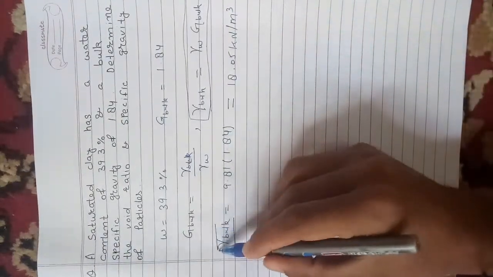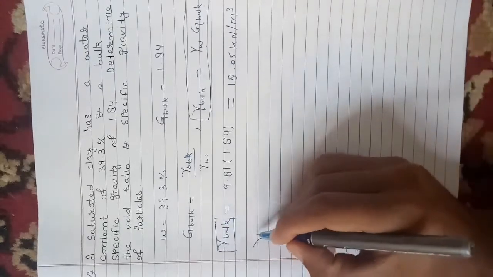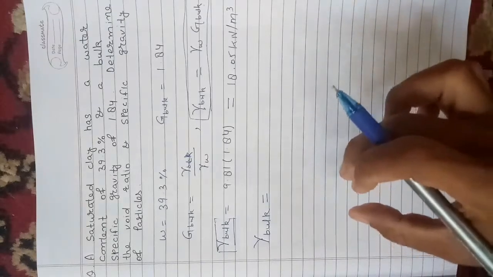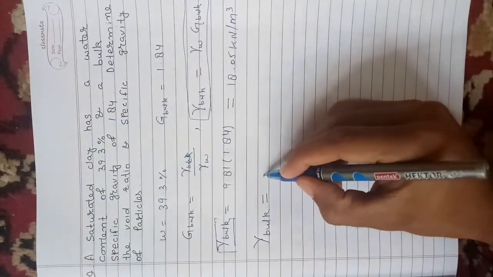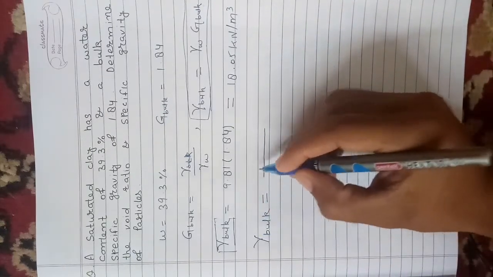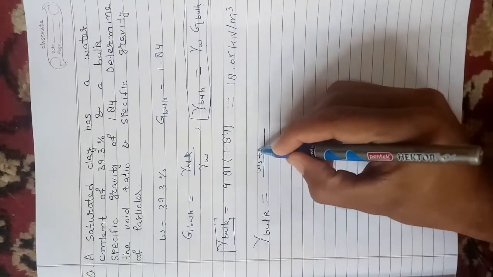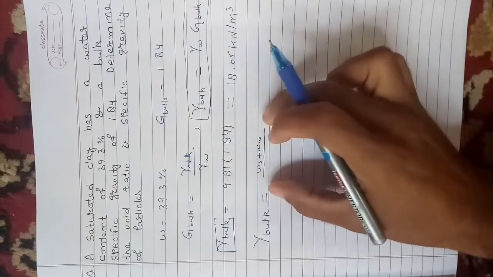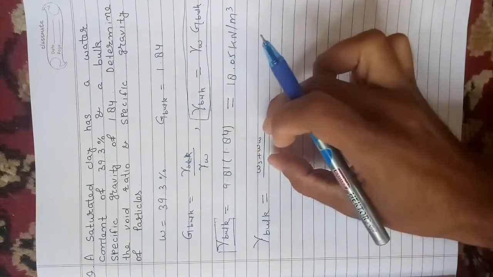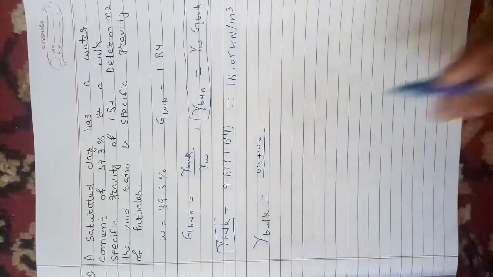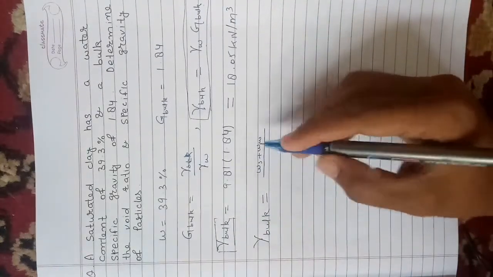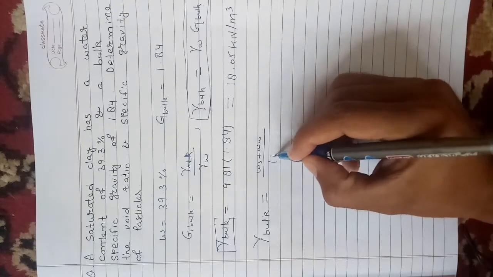Now this is the bulk unit weight. If you actually find the bulk unit weight, it is the unit weight of a bulk sample. It means we have to consider both the weight of solids plus the weight of water, because this is not dry. Bulk means our sample is not dry, so it contains weight due to solids and weight due to water. So we will write bulk unit weight as weight by volume, with total volume being 1 plus e.